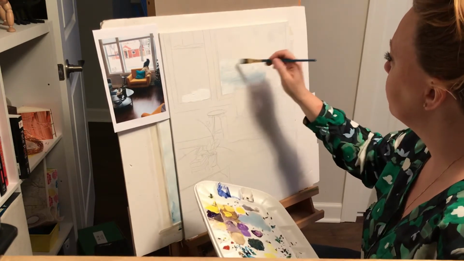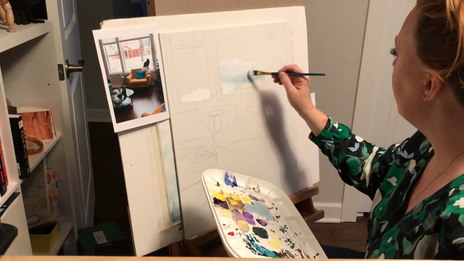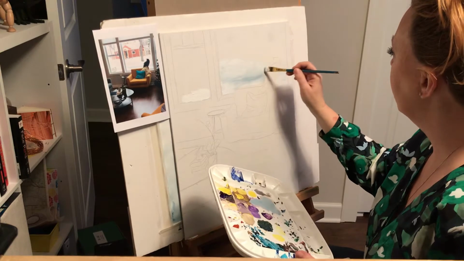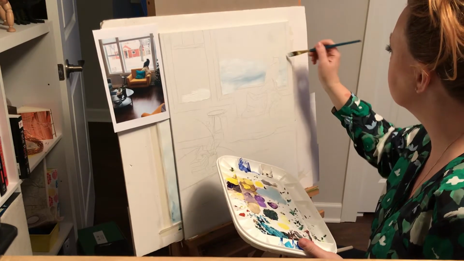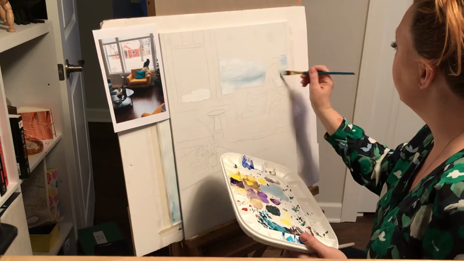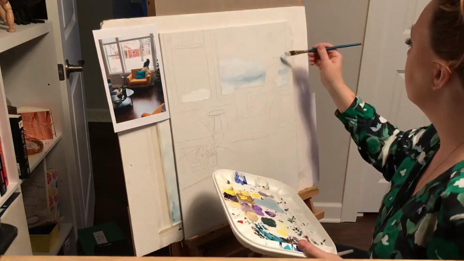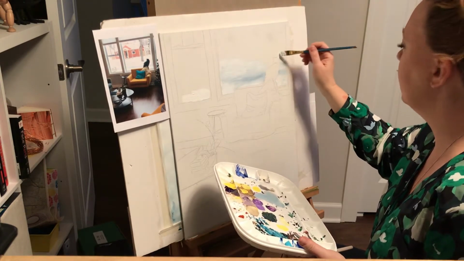So I want the story of the snow, and so I have made, like I said, this sort of blue-gray color that I'm kind of using back here. I want good contrast with the elements that are inside my room, so I am making sure to kind of keep some of that contrasty.